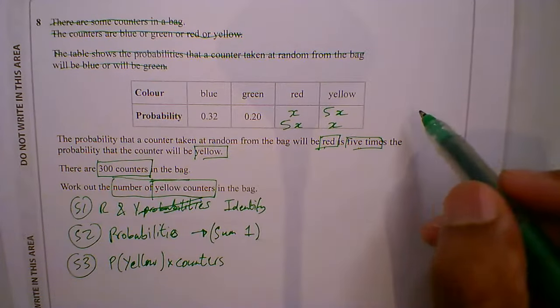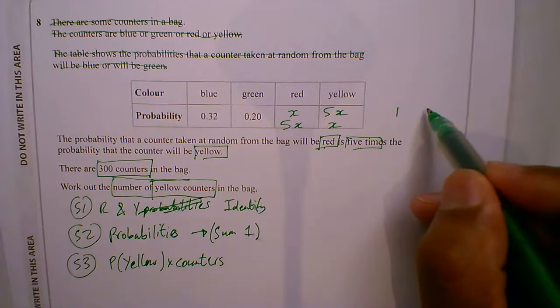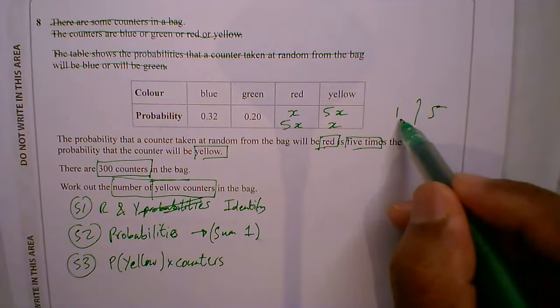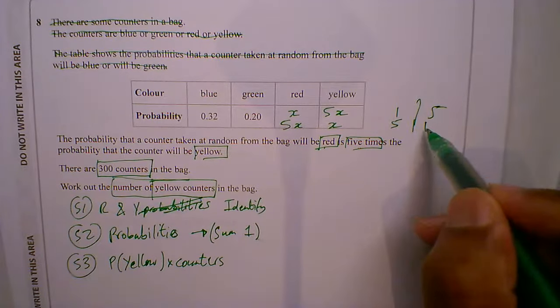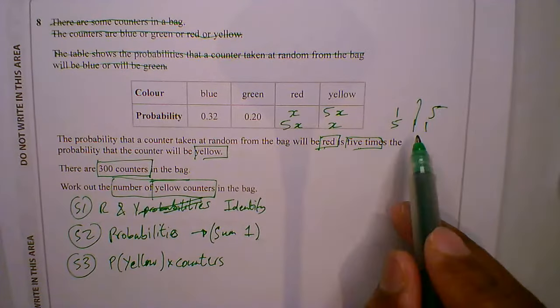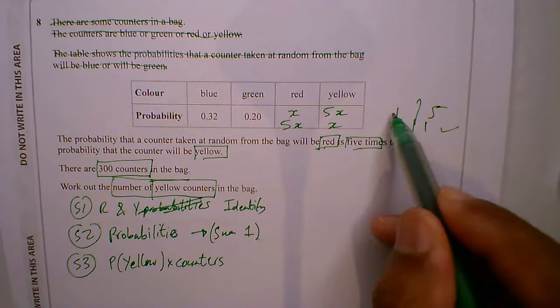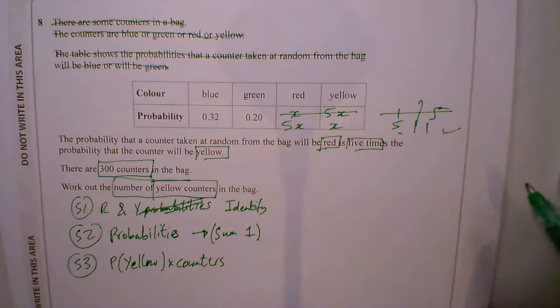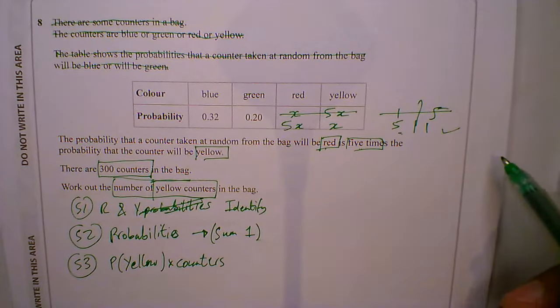Or you can put a number down as well. Let's say one of them is 1, the other one will become 5. And then you just reverse it. Which number matches this sentence? You can see it's the bigger one. This matches it. This does not match it. So I hope that part is quite clear for you.